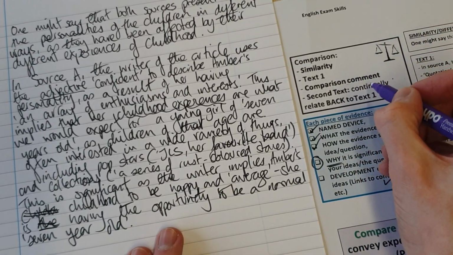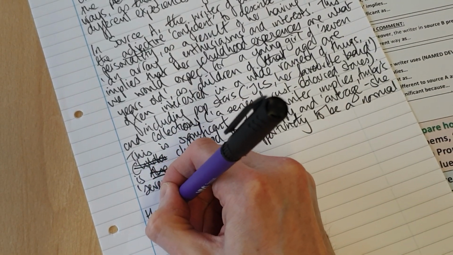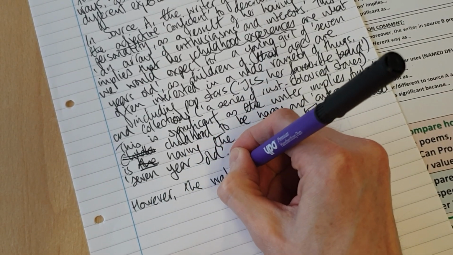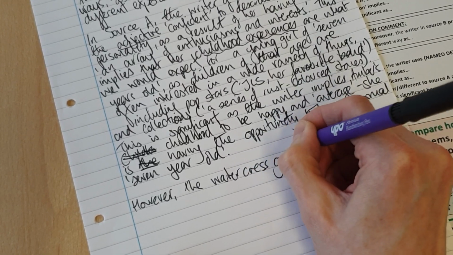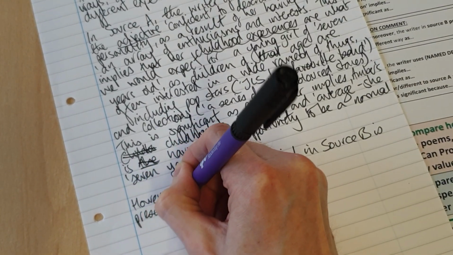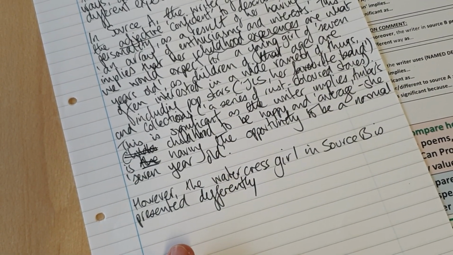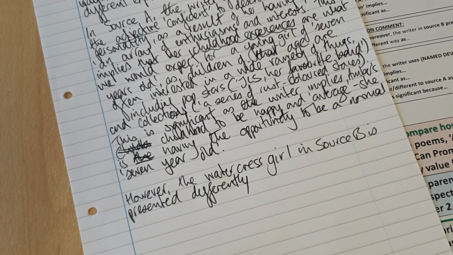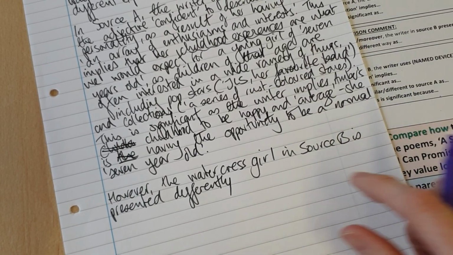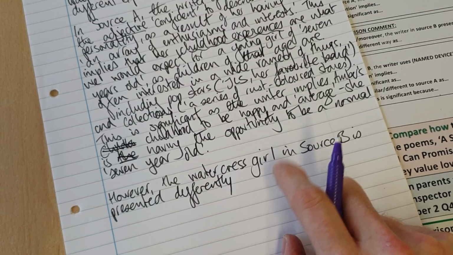Next step, comparison comment. So let's have a look at source B now, but let's introduce it. So your comparison comment. Obviously we're going to be focusing on a difference. So however, the watercress girl in source B is presented differently. Now, a lot of my students will stop there and then go into an analysis. However, another lot of my students, because I constantly bang on about it, will now say, why? How is she specifically different? Again, that's where the marks come from. Be specific, link it to the question.